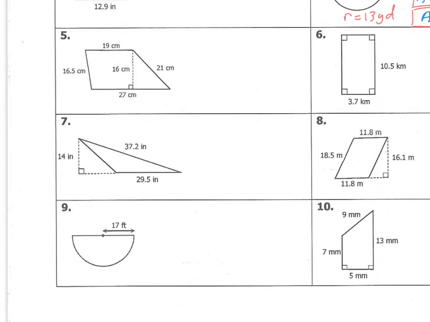All right, 5 is an interesting one. So discussing in your table groups what shape number 5 is, what formula you're going to use, and what pieces in that picture pertain to the formula. So you got 10 seconds. All right, so stop. Freeze.